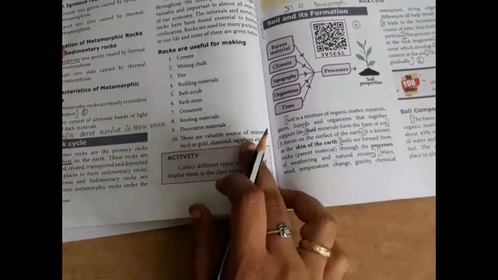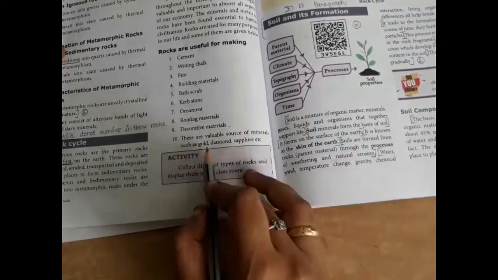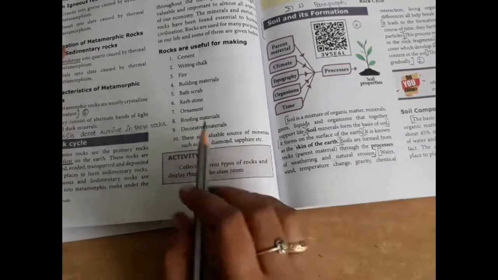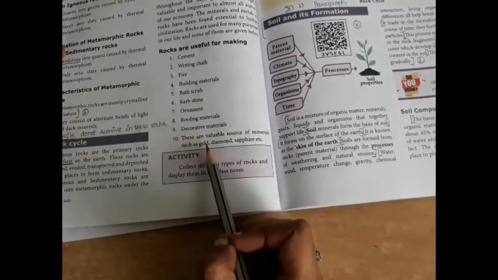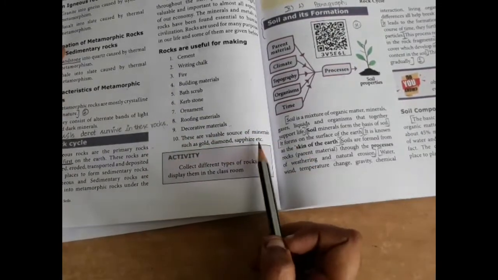These are the valuable sources of minerals such as gold, diamond, sapphire. Also rocks are useful for making gold, diamond and sapphire.